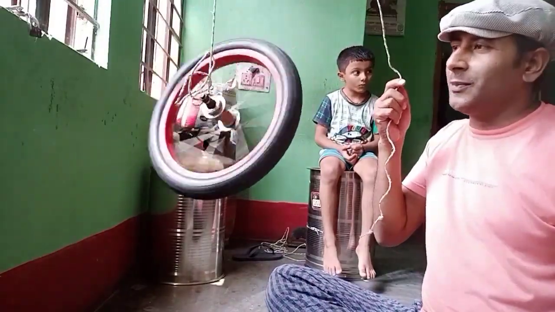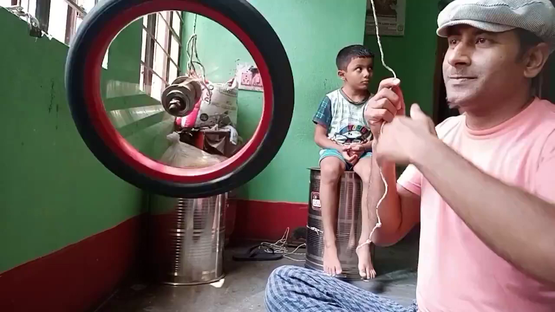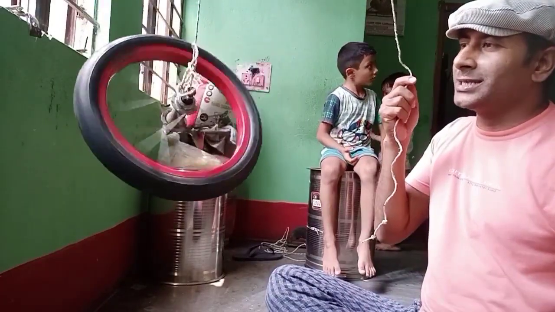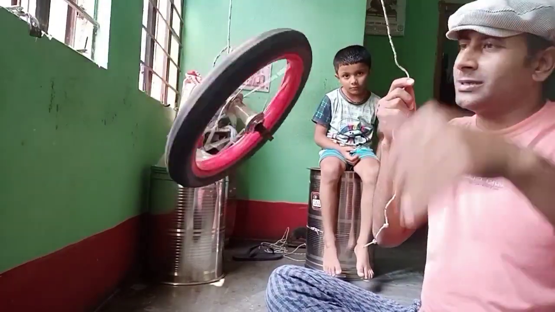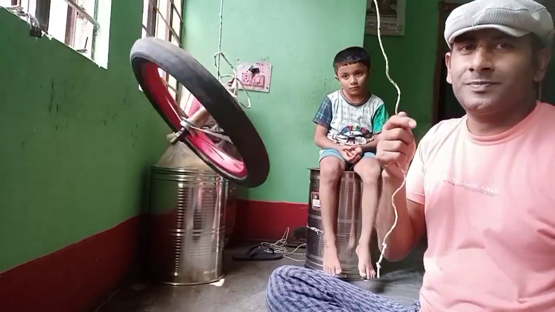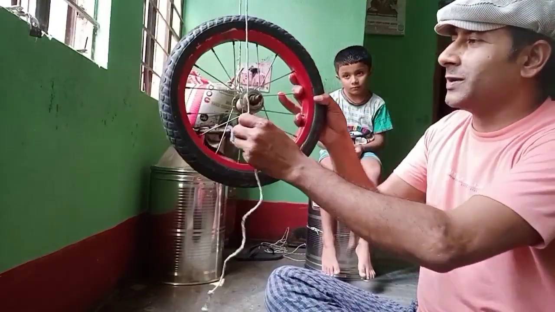Also, you can experience complex motion. When motion gets reduced, it bends downward. Once again, you can experience this.